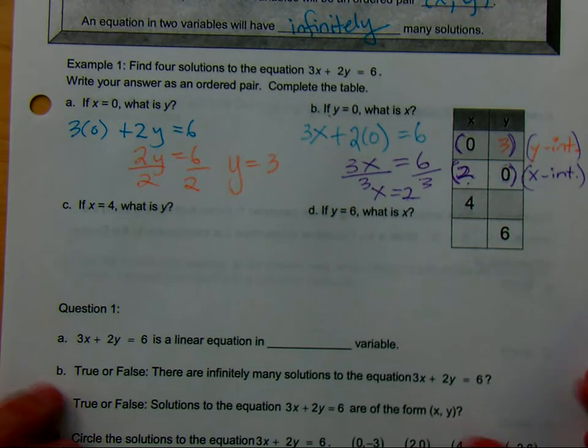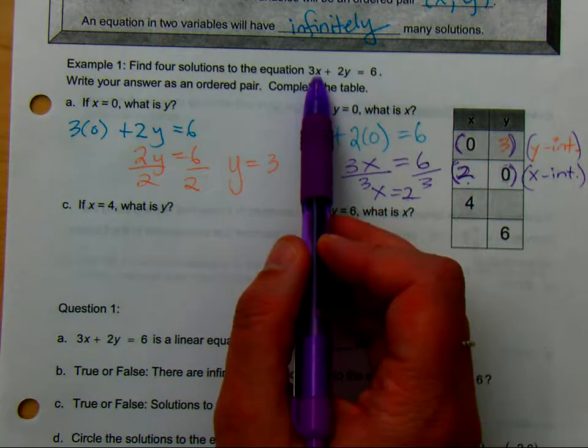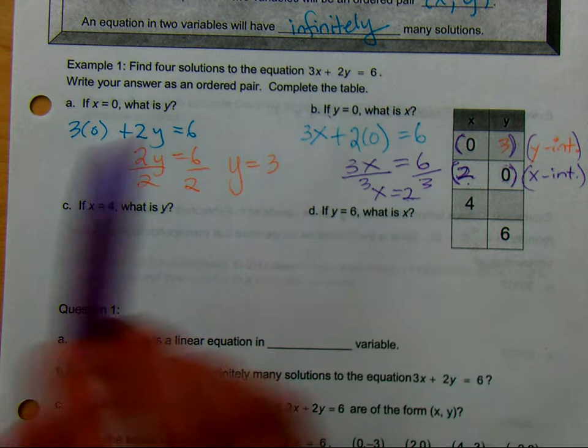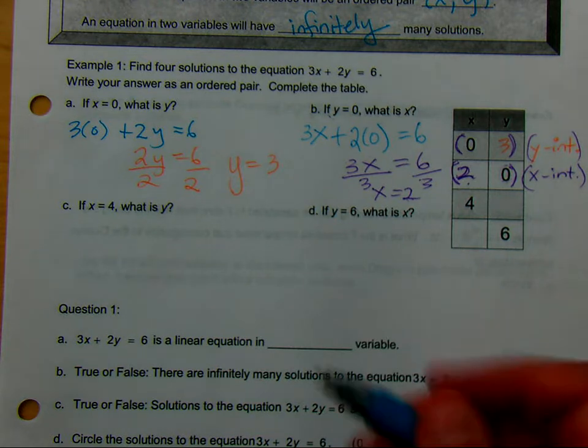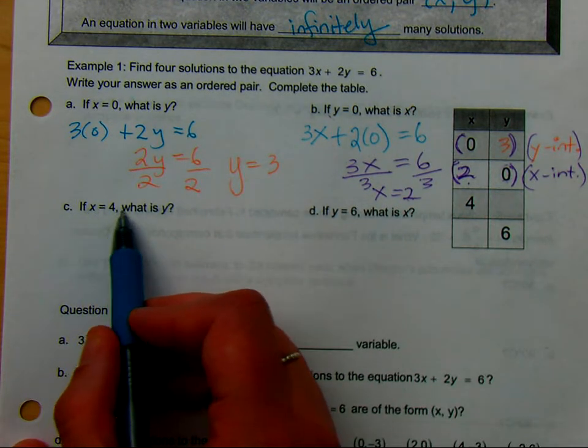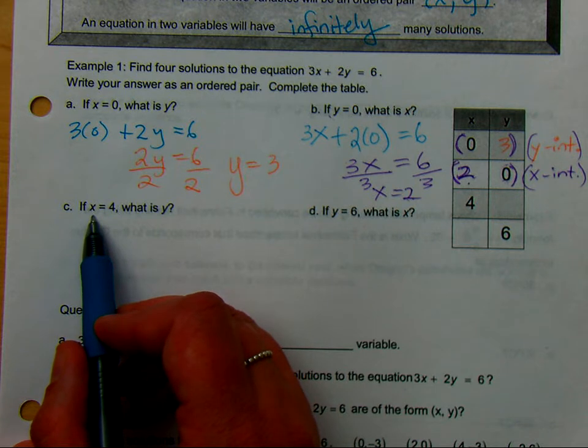Now, because we can have an infinite number, I could plug in so many different values of x and keep solving for y. I can't physically do that an infinite number of times, but theoretically I could. So here we have x is equal to 4. So where am I going to put that number in my equation?